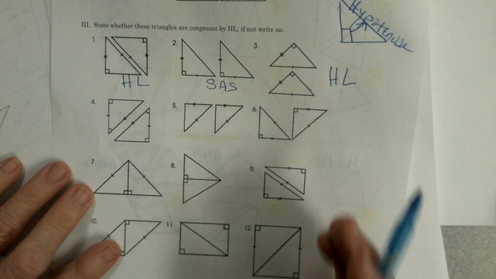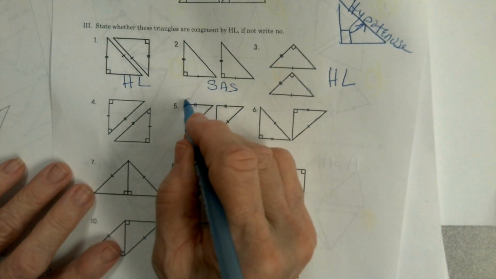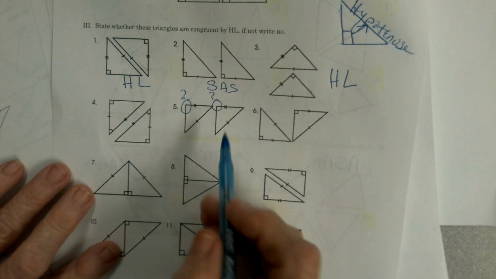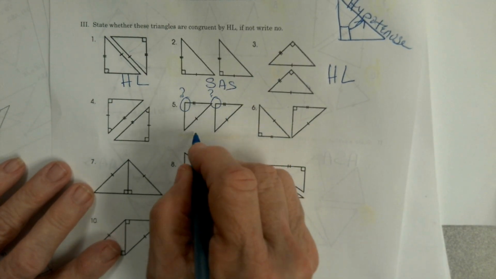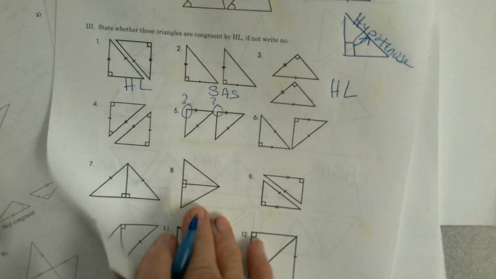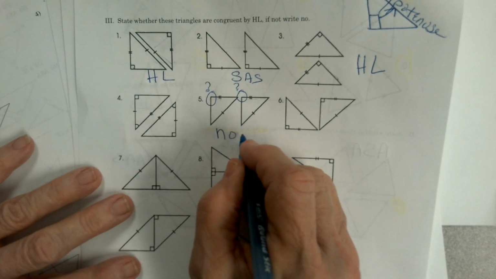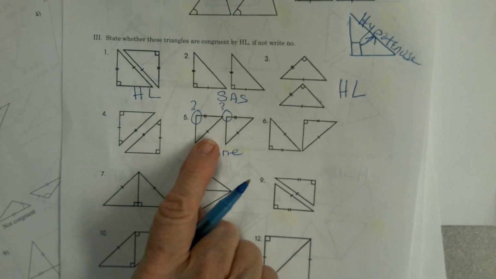But what don't I have? I don't have the right angle. We don't know what that is. So we can't say, and I can't tell that any other angle is congruent. So this one is, what did we put before? None. Let's put none. There's no theorem that will tell me that that's congruent.